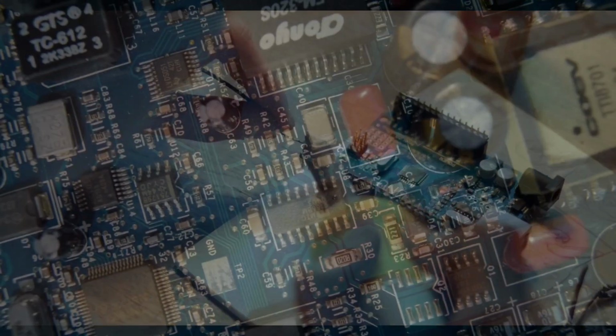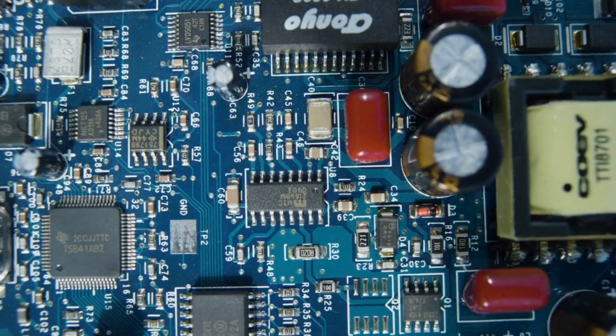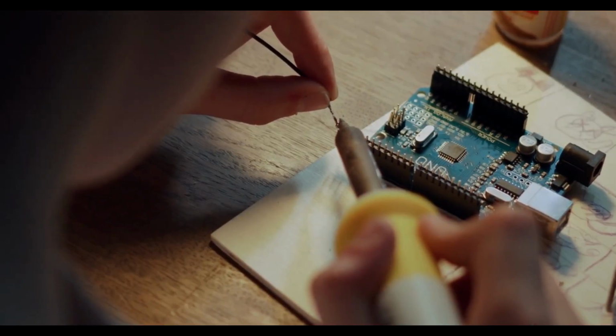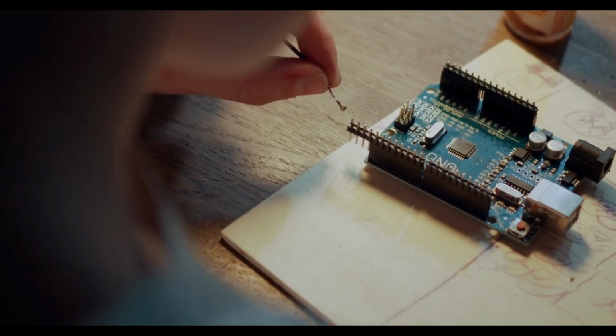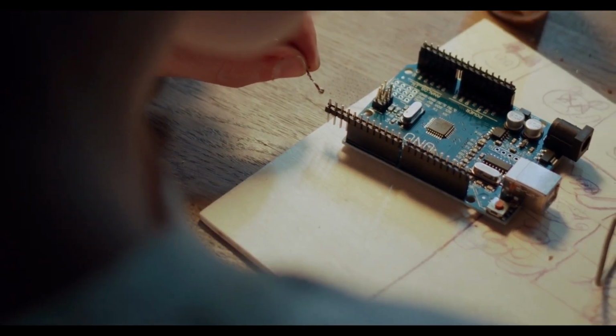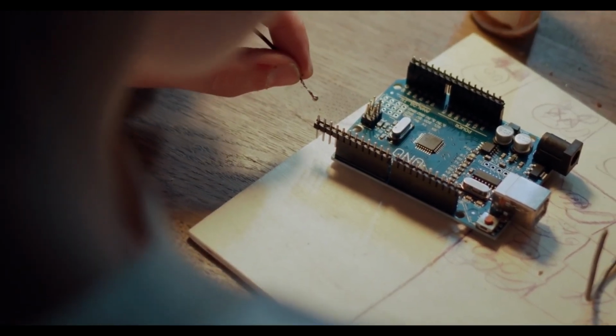Imagine designing your own circuit board, pressing send and holding it in your hands. No expensive software, no limits. Today, I will show you the tool that makes that possible.